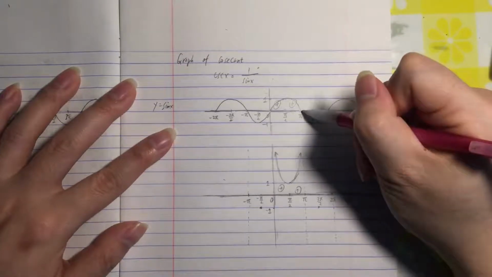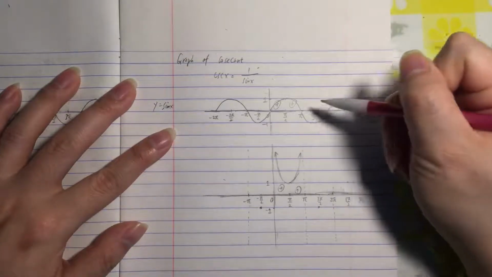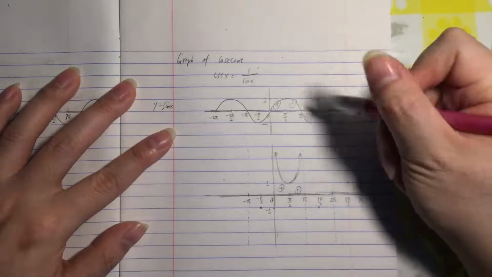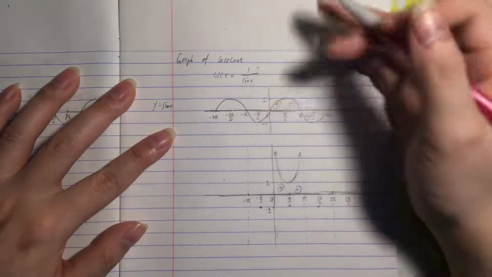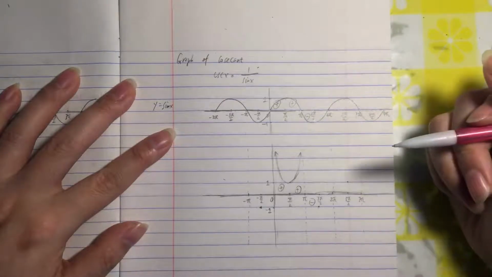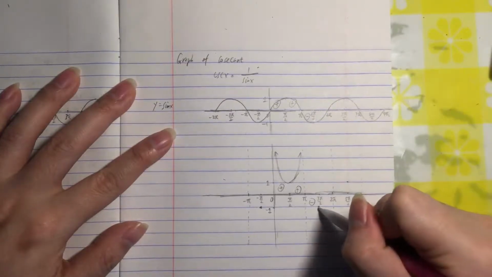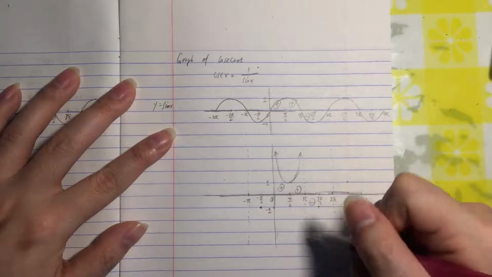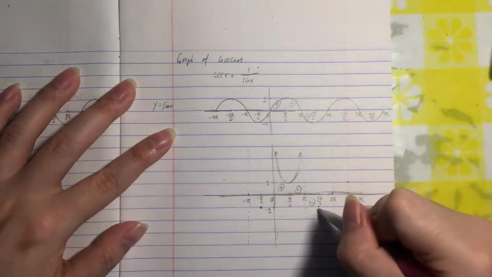Next, from pi to 3 pi over 2, the sine function is negative. 1 over a negative number is negative. That's a point on the curve. That's a vertical asymptote, and the curve is below the x-axis. It looks like this.